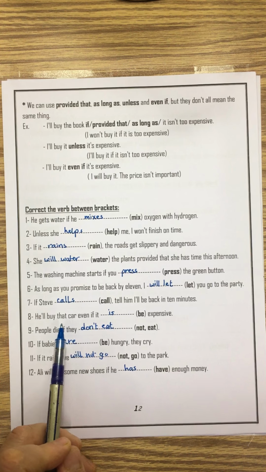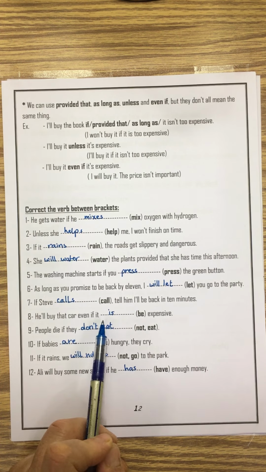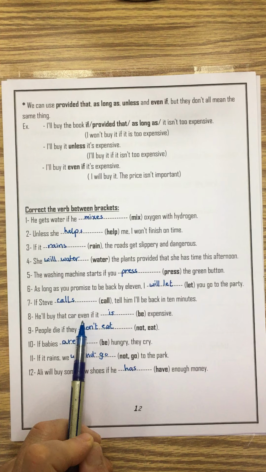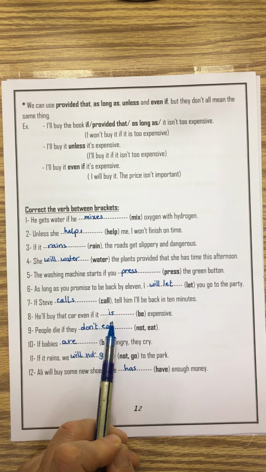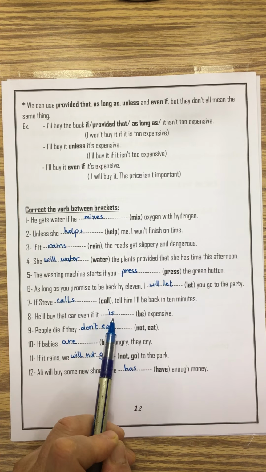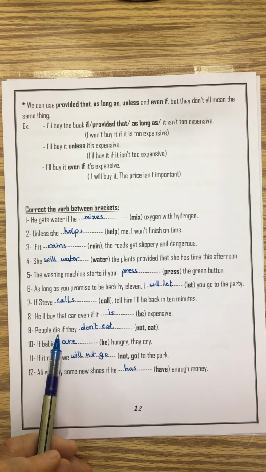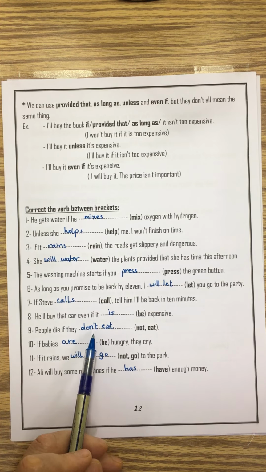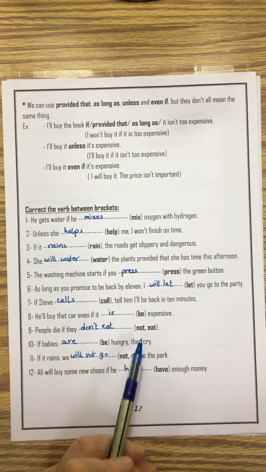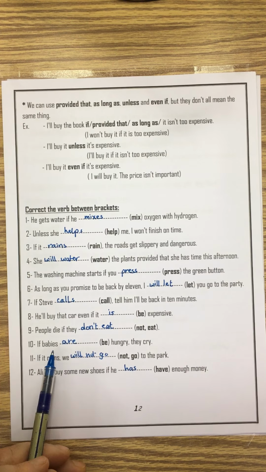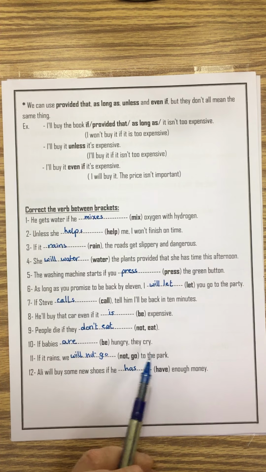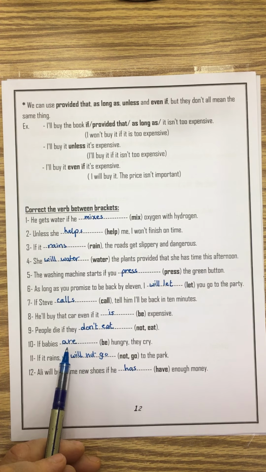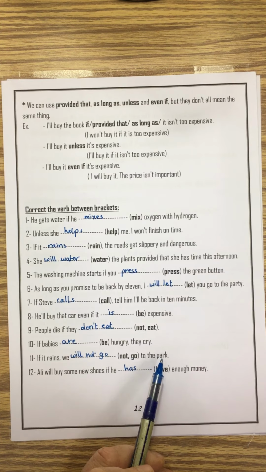He will buy that car even if. Again I have even if. We said even if, as long as, provided that and unless, they should all be followed by simple present. Here it takes is: it is expensive. People die if they don't eat. This is a fact. People die if they don't eat. Present. This is a fact. If babies are hungry, they cry. This is another fact. If babies are hungry, they cry.